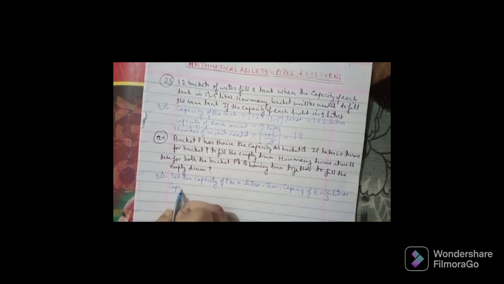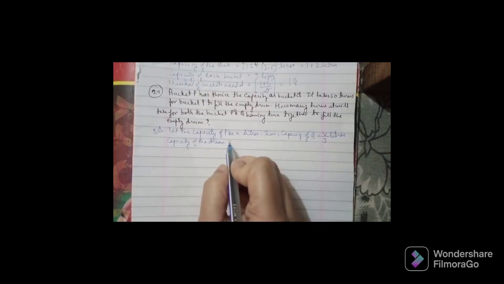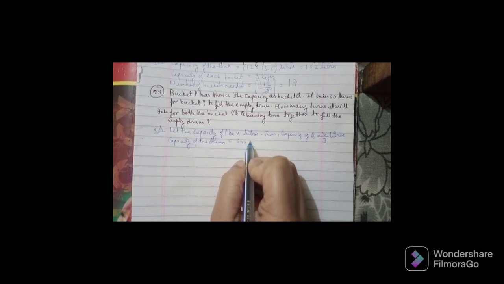So capacity of the drum equals 60x liters.